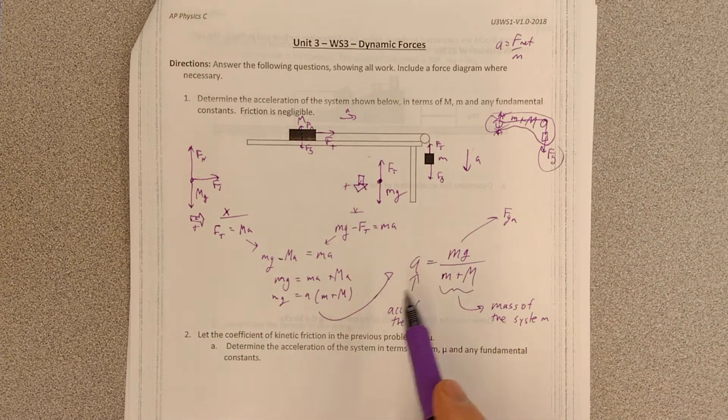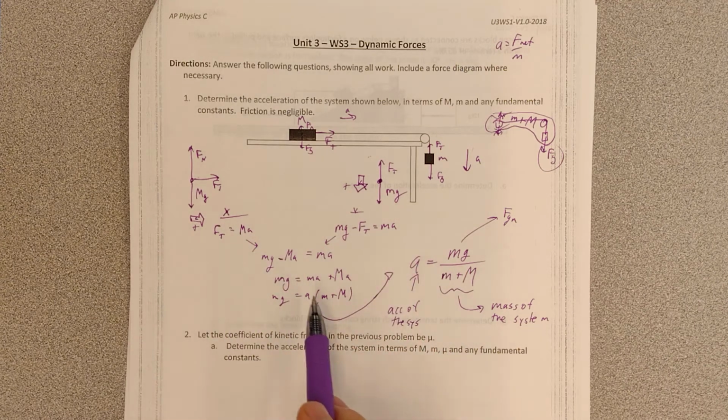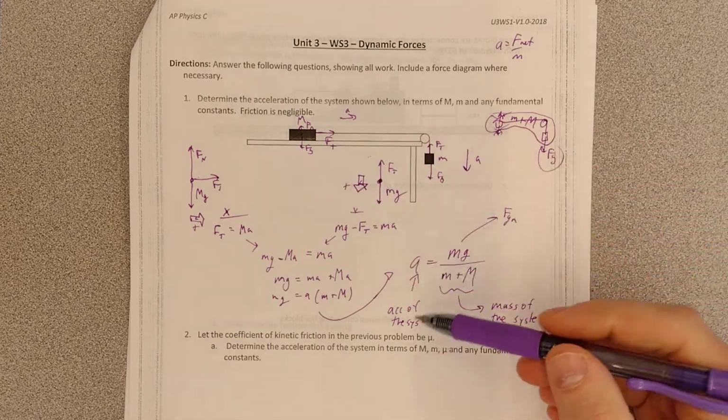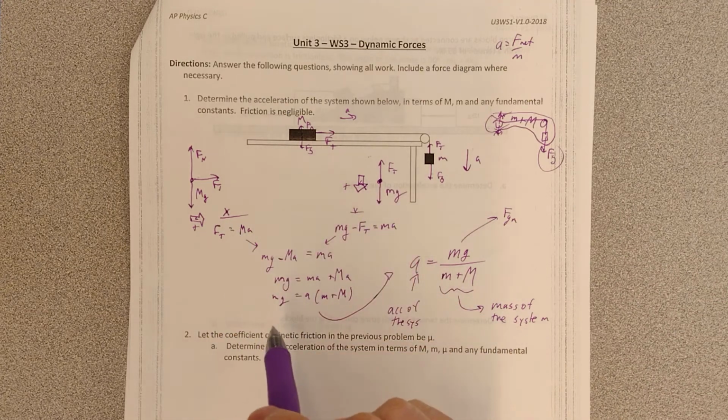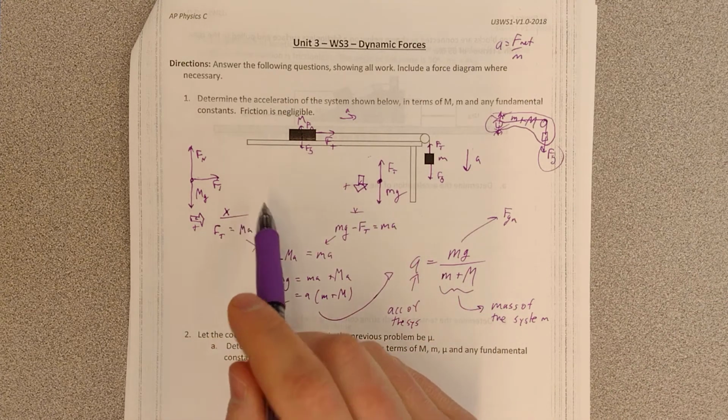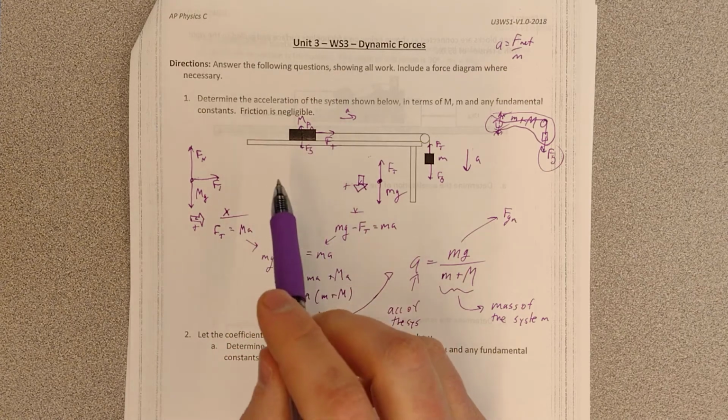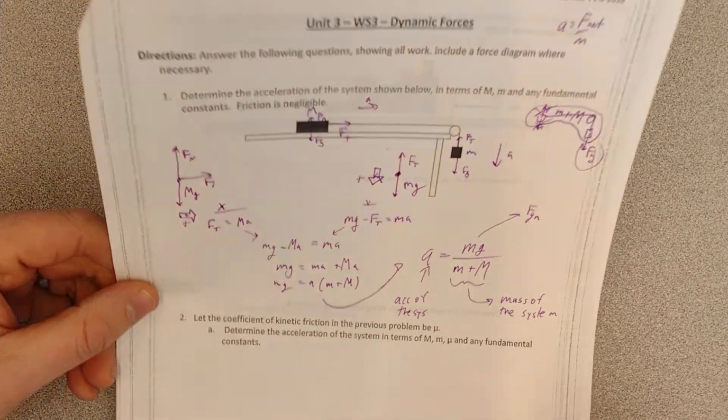So this is a little shortcut you can do sometimes, not have to do all the algebra if you just need to get the acceleration of the system, right? If you only need to find the acceleration of the system, you can often do it very quickly by just figuring out which forces aren't being unbalanced, or which forces are unbalanced. All right. So let's look at the next one.